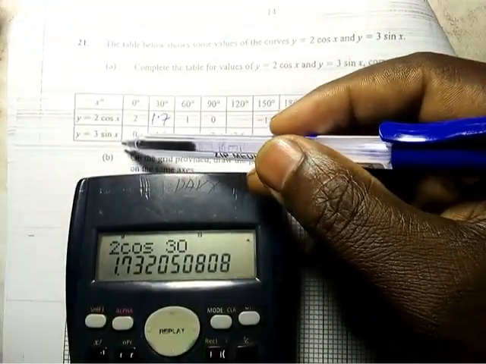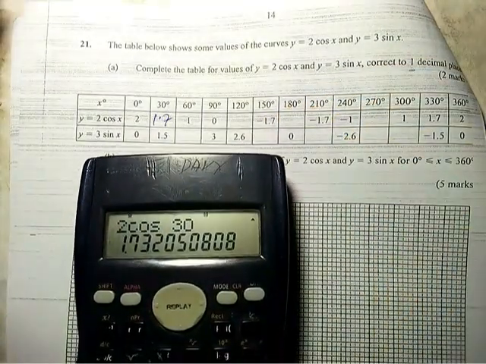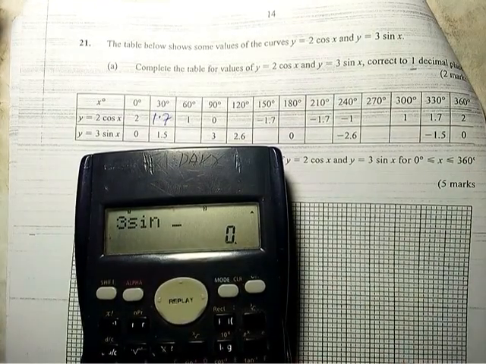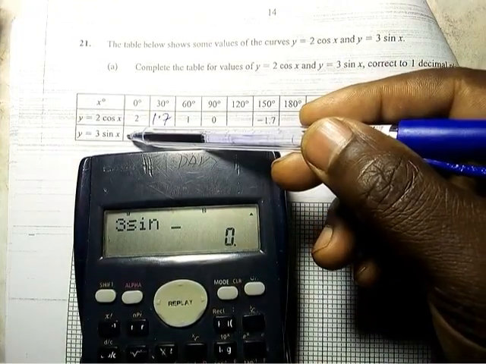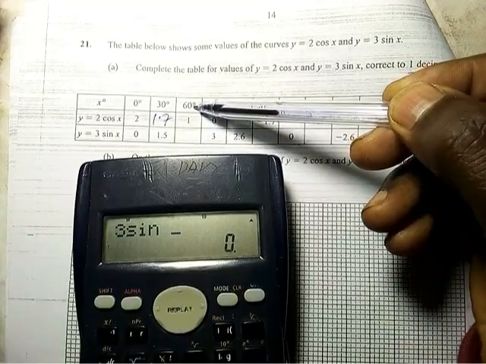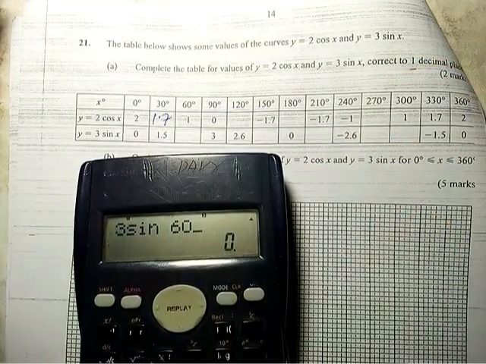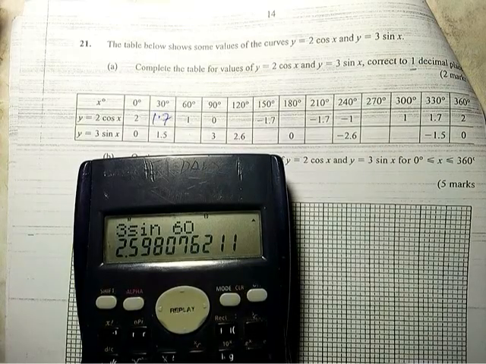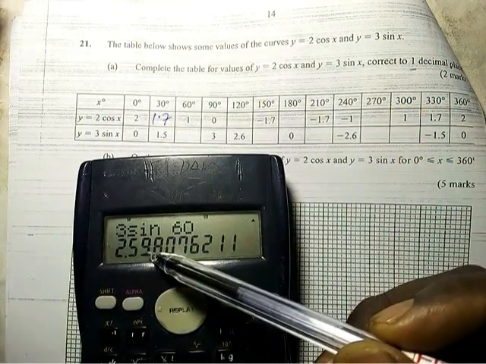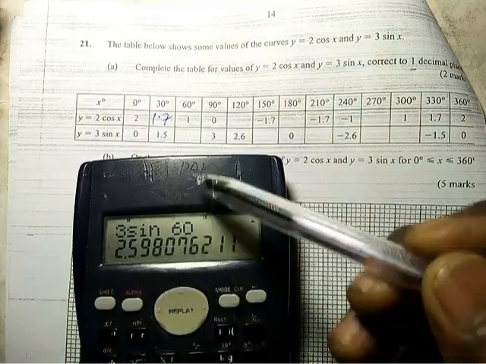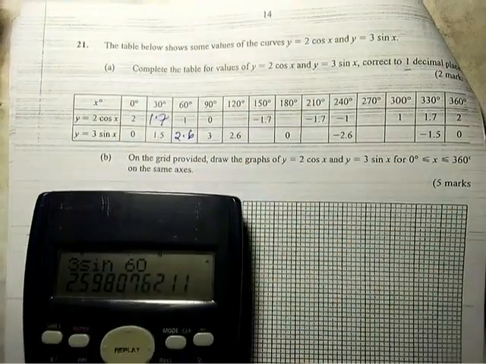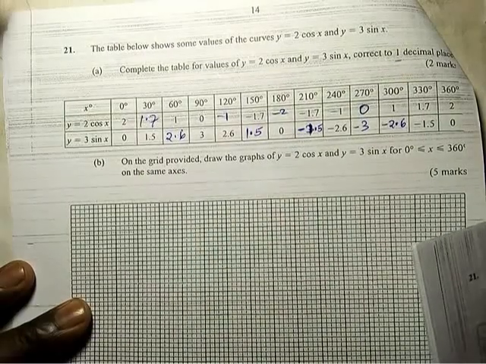So if it is 3 sin x, you press 3 sin, 3 sin x, my x here is 60, so 60. The answer is 2.59. Now 2.59, 9 can increase this by 1, so the answer here is going to be 2.6, like that. Now our table is complete.